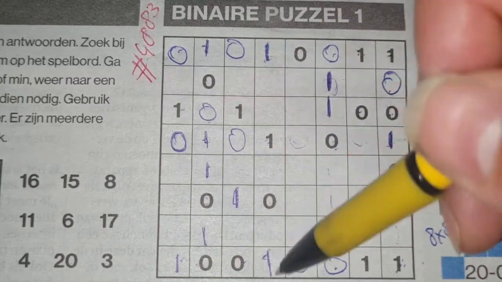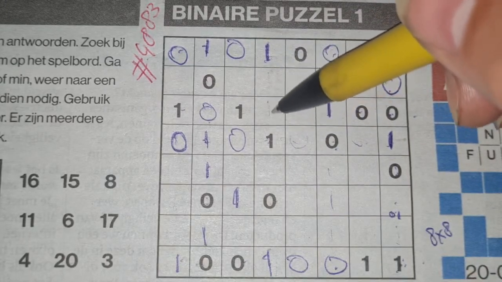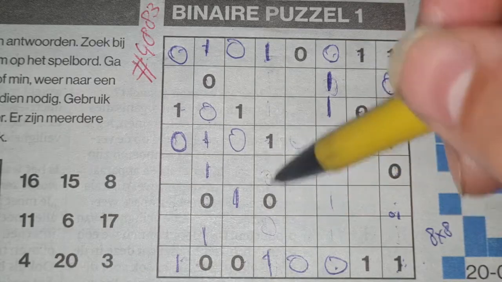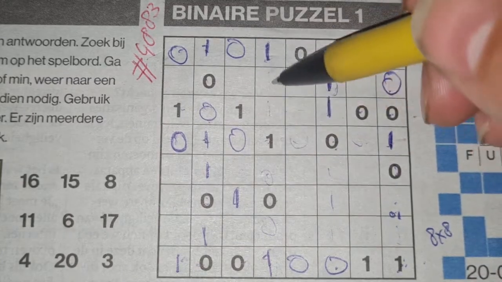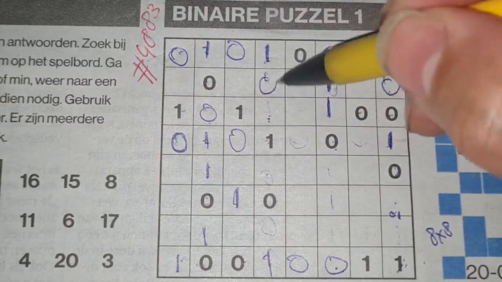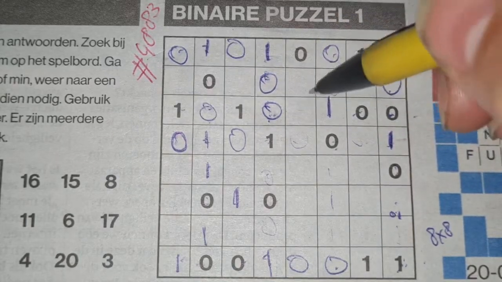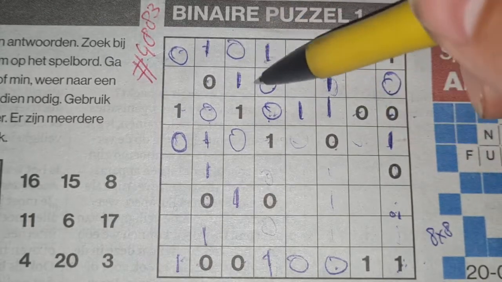3 ones we have here in this column. If I place number 4 here or there, then we have 3 O's in this column. Not allowed, one of the rules. So those 2 boxes should be an O. 1, 2, 3, 4. 4 O's. So the rest are ones. Between 2 O's comes a 1.